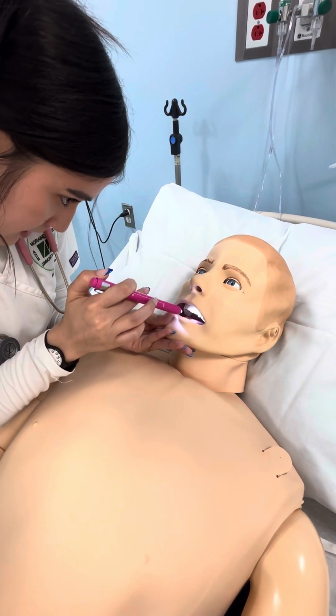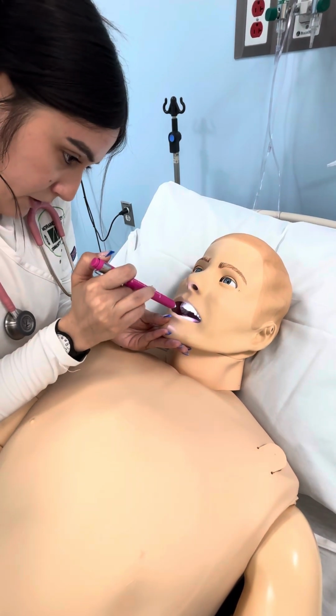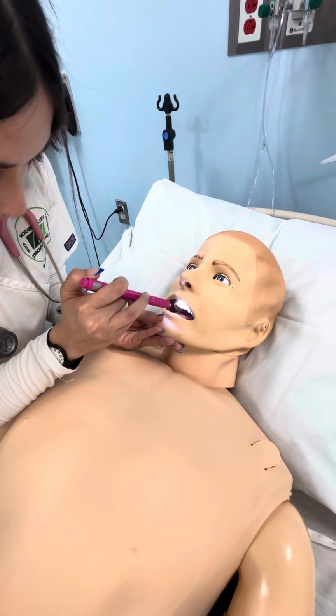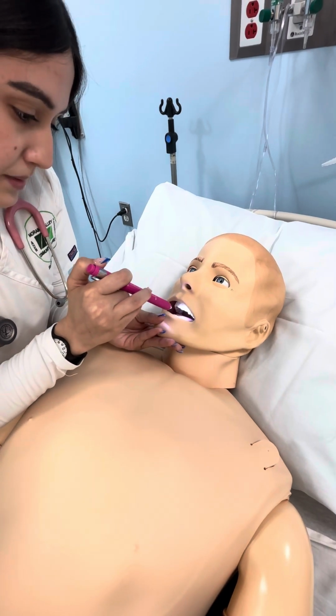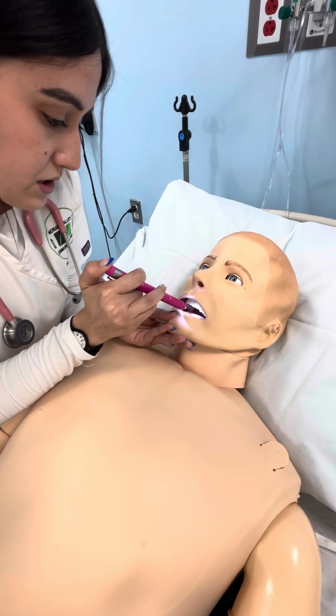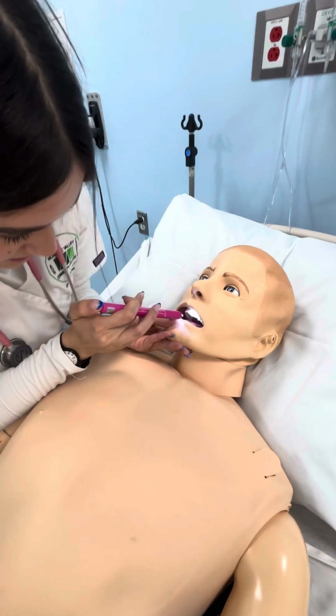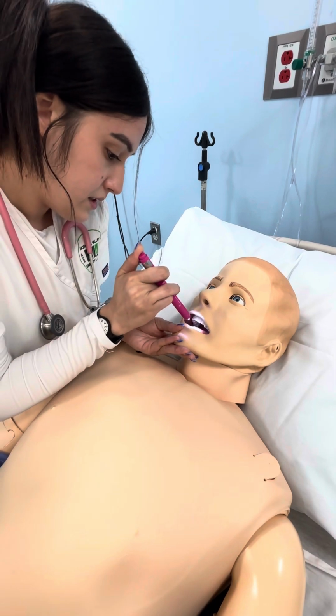Gums are pink and moist. There's no signs of bleeding. I would also check for any decay, any loose teeth, or any dentures. Patient's teeth are intact. There's no signs of dentures or any decay. And then I also assess for hard palate or soft palate.